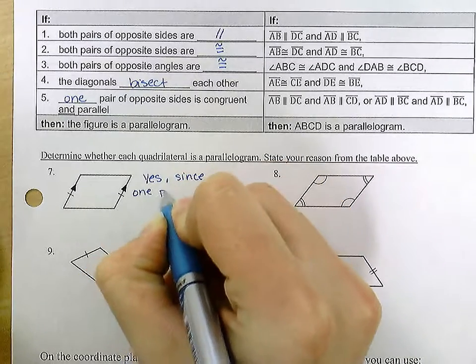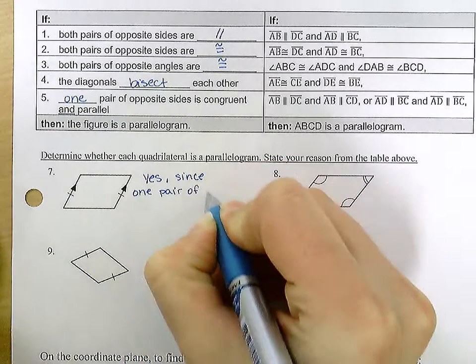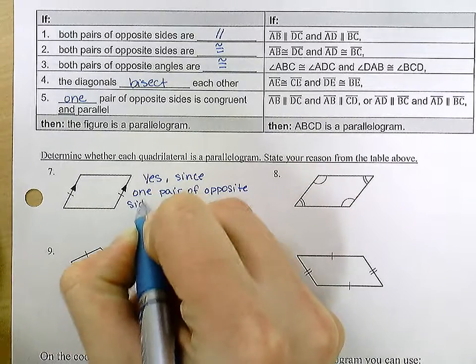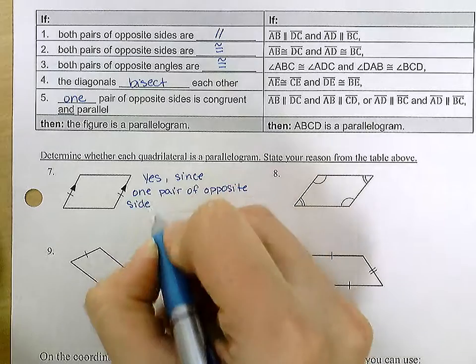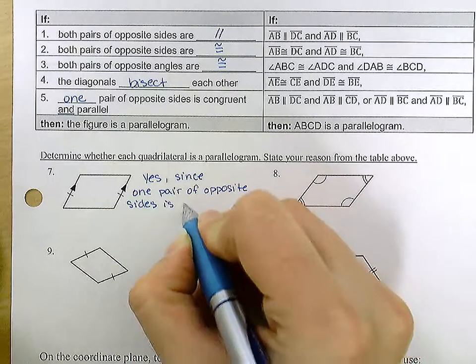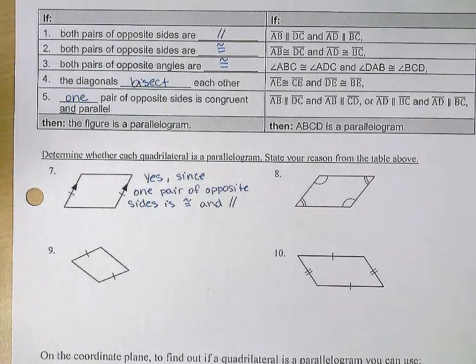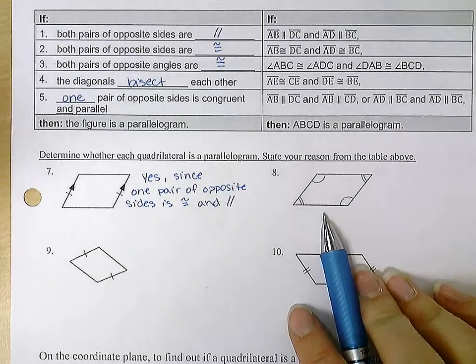since one pair of opposite sides is congruent and parallel. Okay, so you want to write out that reason why if you say yes. Okay, the next one to the right there.